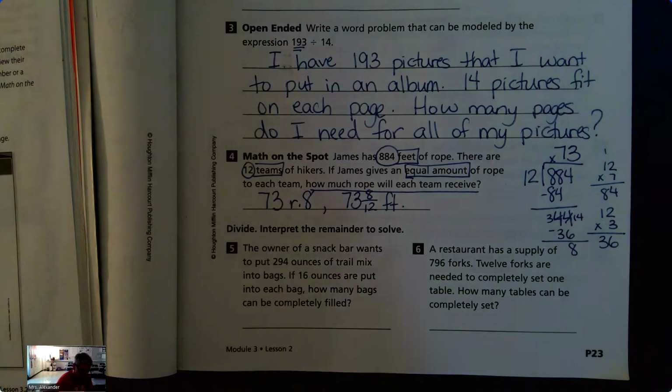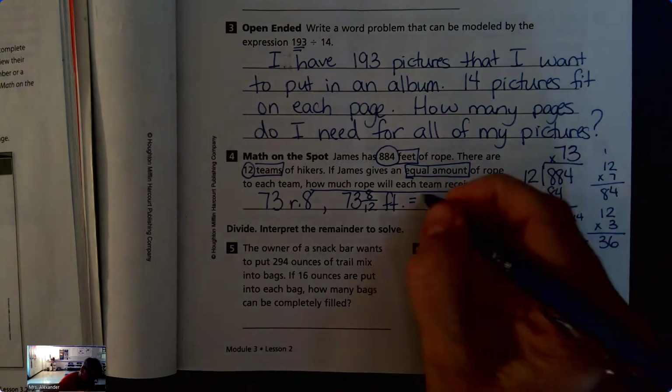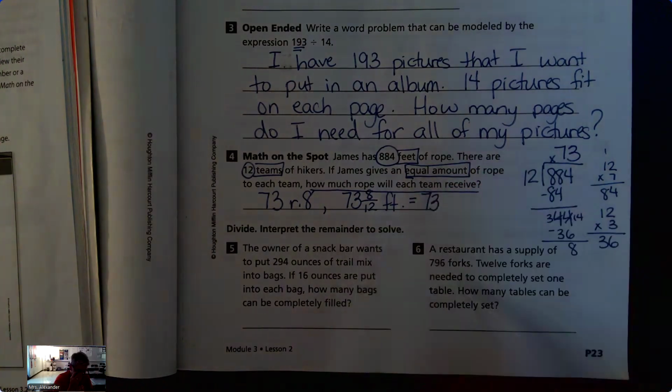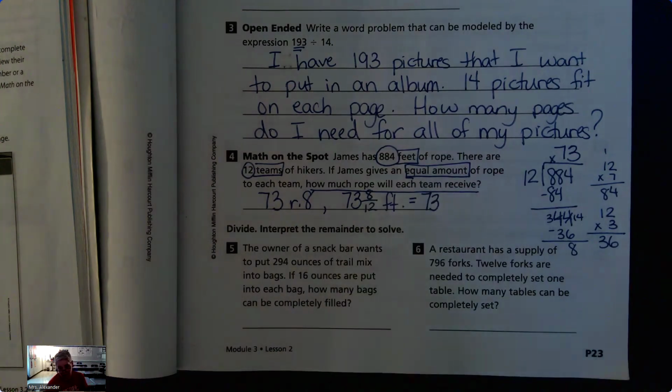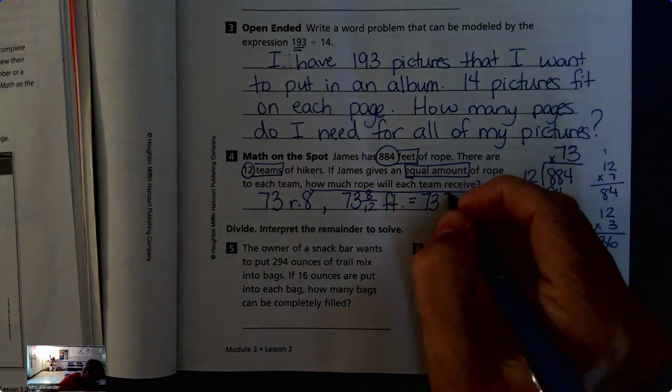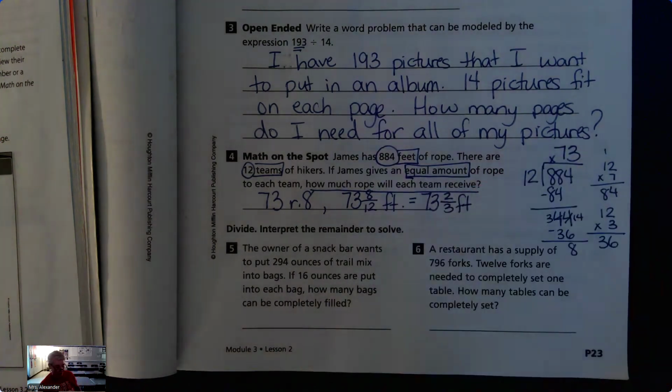Now, if you are good with the simplifying of fractions, this one does simplify. 73 will stay the same. 8 and 12 are both multiples of 4. So we could make this 73 and 2/3 feet. Either one of those answers is acceptable. They say the same thing. One is just in its simplest form.